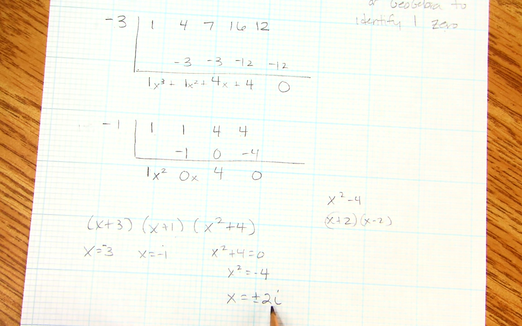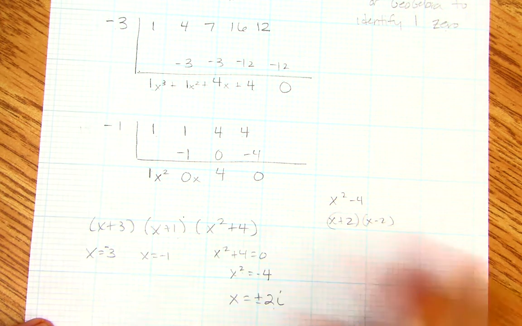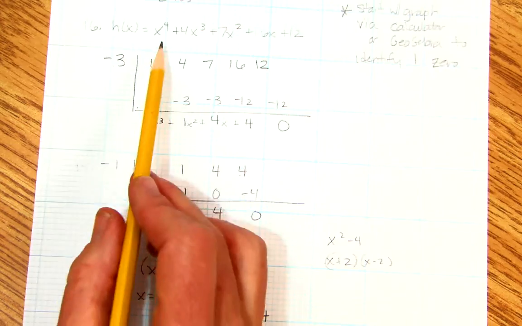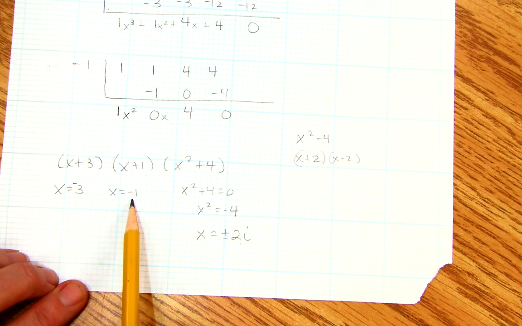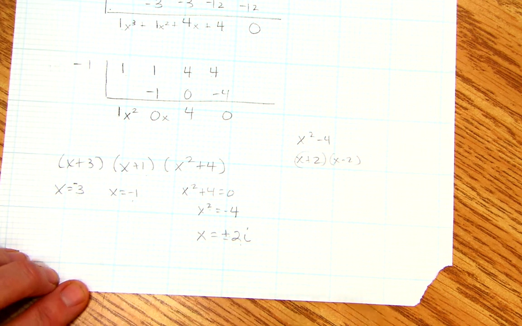And imaginary roots, imaginary zeros, always come in pairs. So I have 4 zeros. This was an x to the 4th. -3, -1, and then plus and minus 2i. Okay, that's that one.